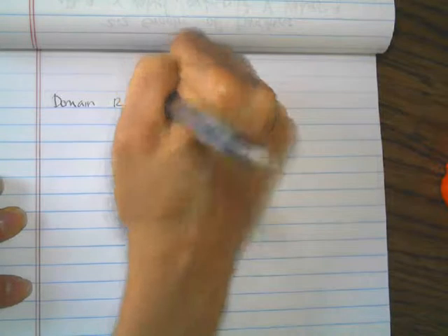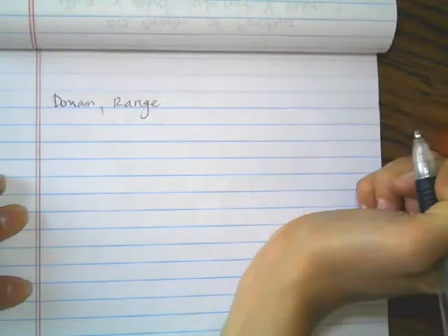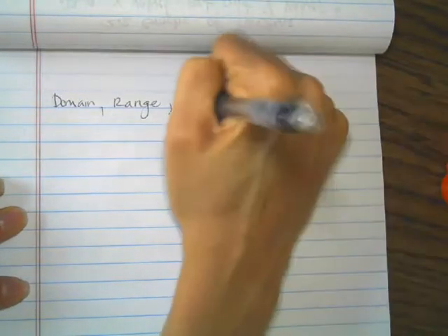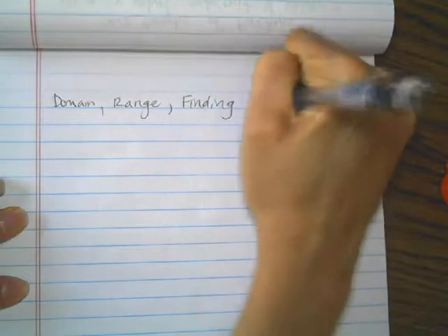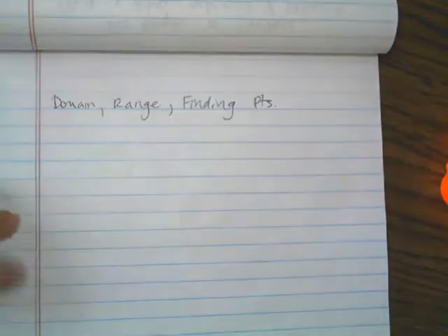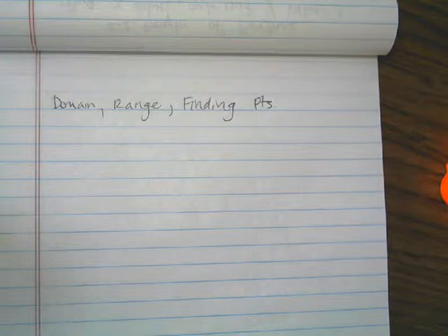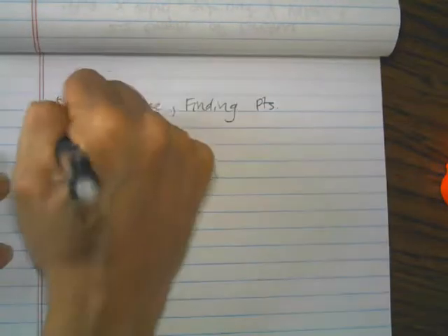Okay, so the other thing when we look at graphs is domain and range. How do you get them from a graph instead of algebraically now? And finding points. It's easier to show this with an example.